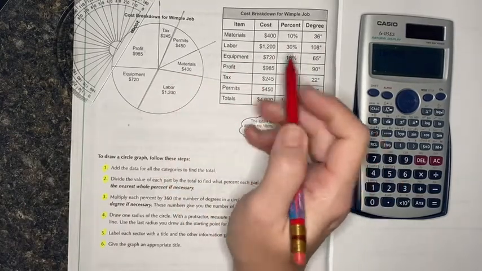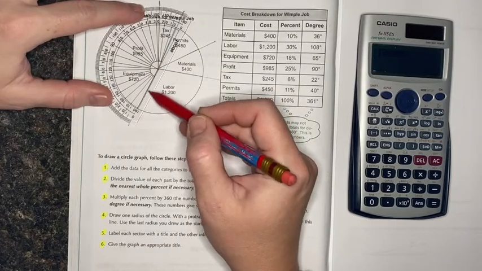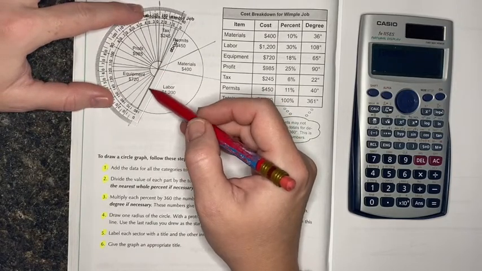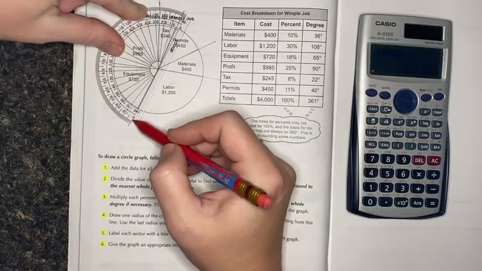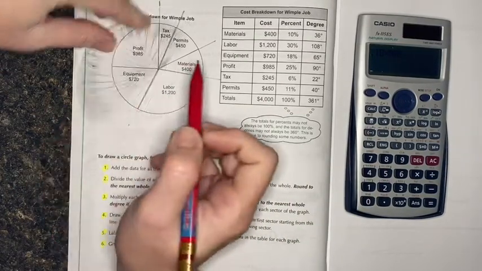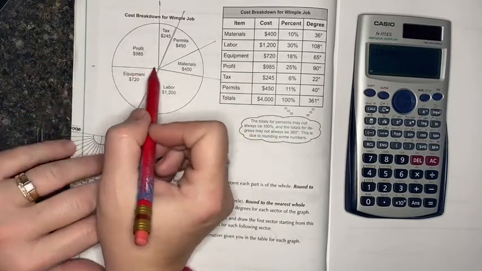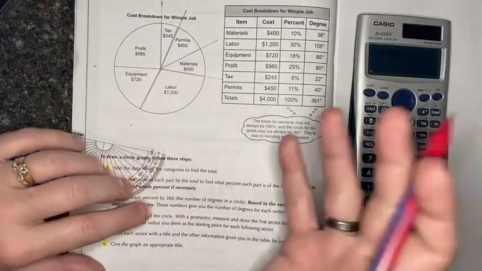Next was equipment, 65 degrees. Again, center on center, base on the line I just drew, and I'm going to 65. Okay, following the outside, 65 was right about there. All right, and that should line up with the original line that you drew, the original radius.